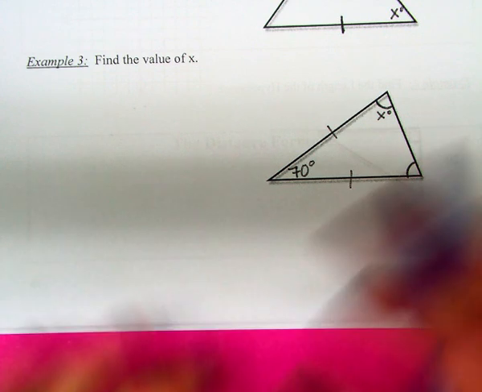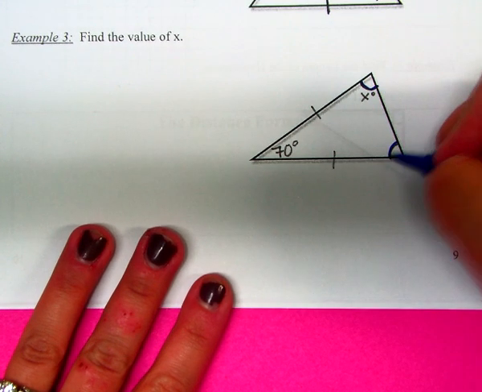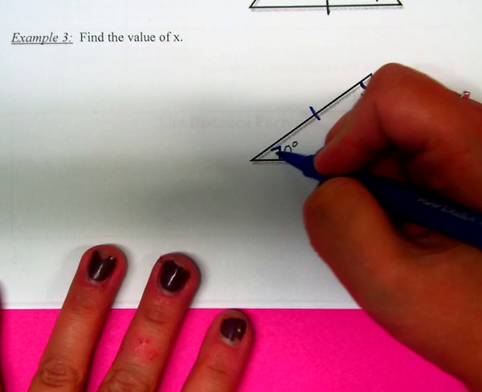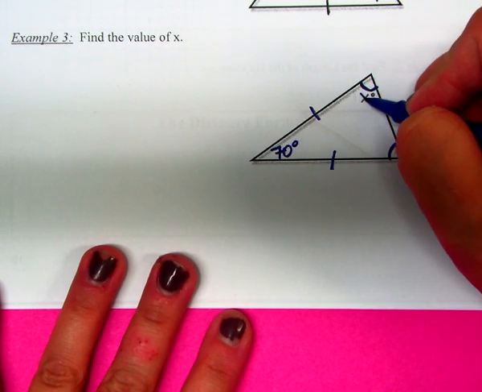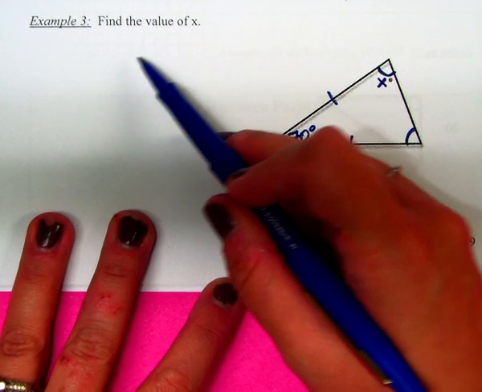Now this one's fully marked for us. I kind of dig it, right? We've got two congruent angles, therefore we have two congruent sides. And I know that the vertex angle here of this isosceles is 70 degrees, and one of the base angles is called x. My job is to find the value of x.